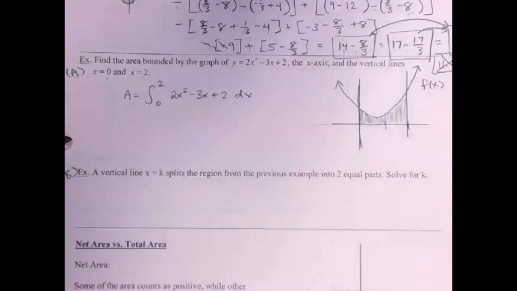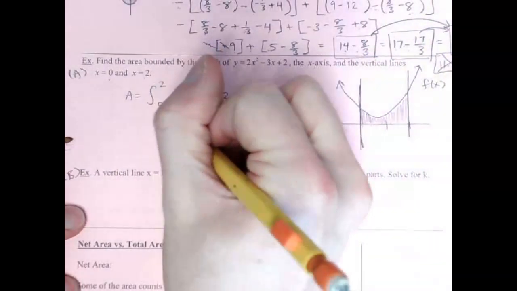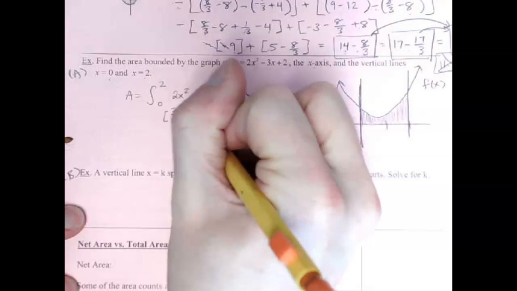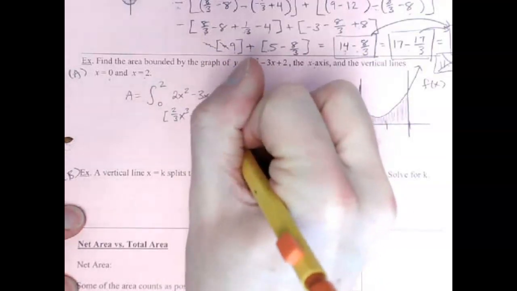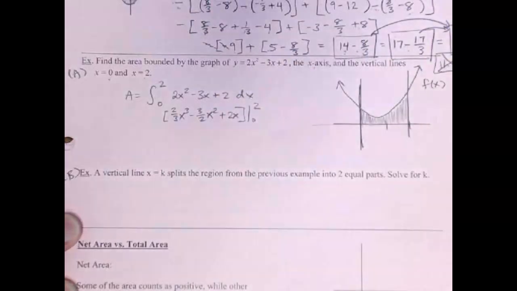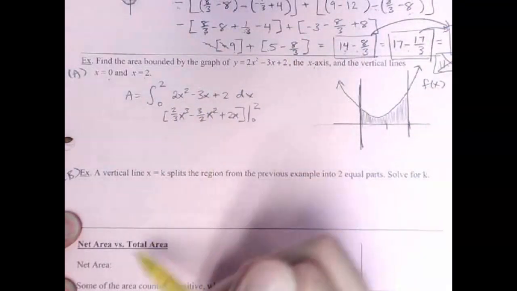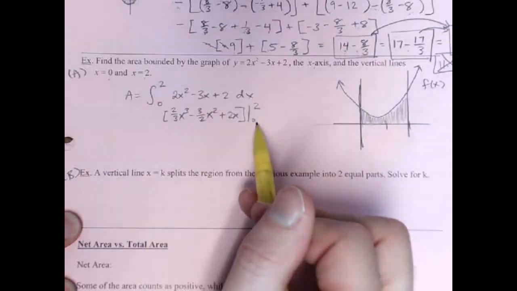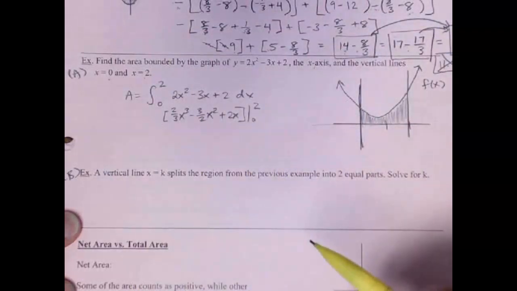Okay, so let's finish this one. 2/3 x cubed minus 3/2 x squared plus 2x. So integrate, and then we have to evaluate. What's nice is plugging in 0 doesn't always cancel, but it will here.